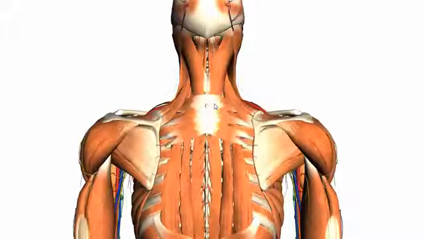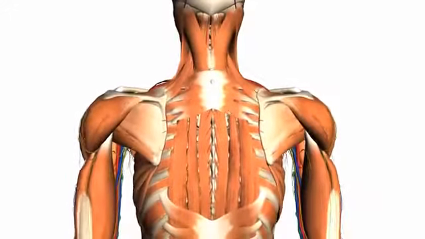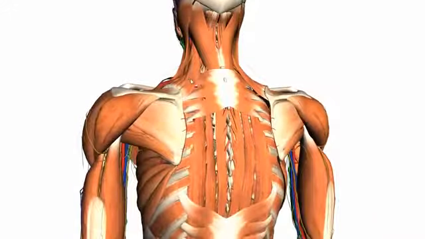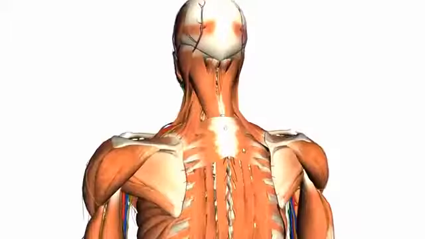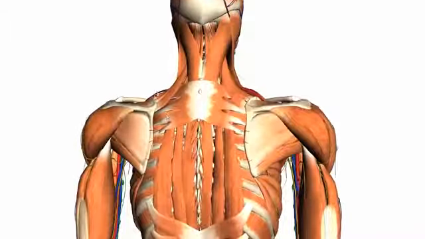And when the trapezius is contracted, they can retract the scapula. So here you've got the levator scapulae, and this muscle, as you can see, attaches to the top of the scapula and it elevates the scapula when it's contracted. So that's the levator scapulae, these two muscles here.